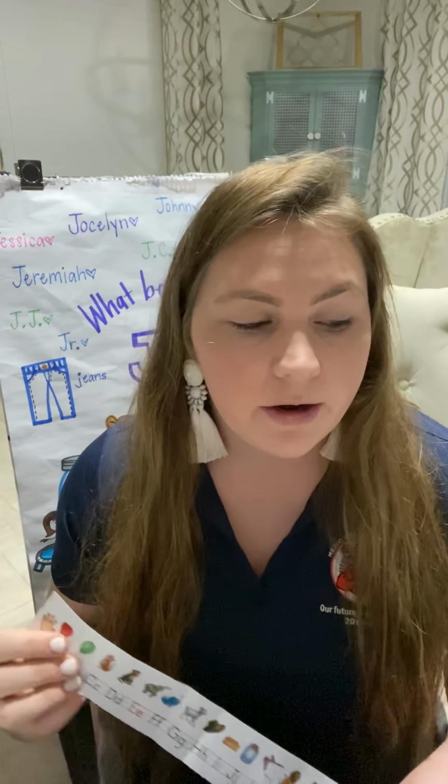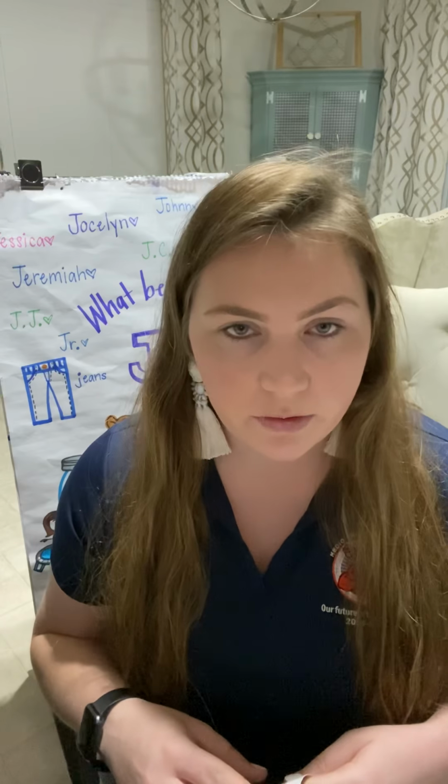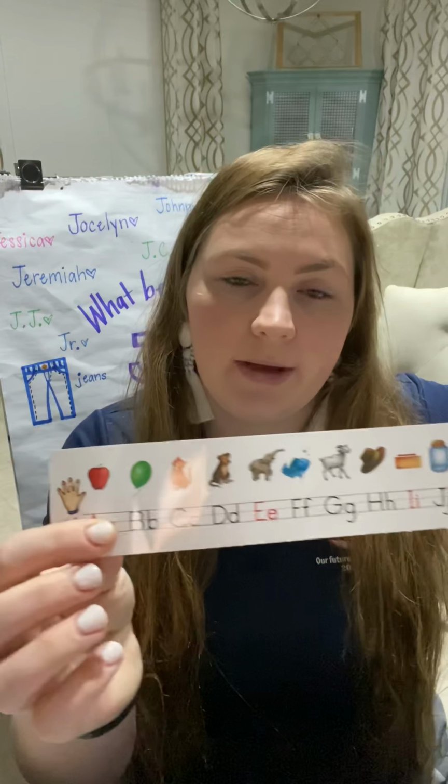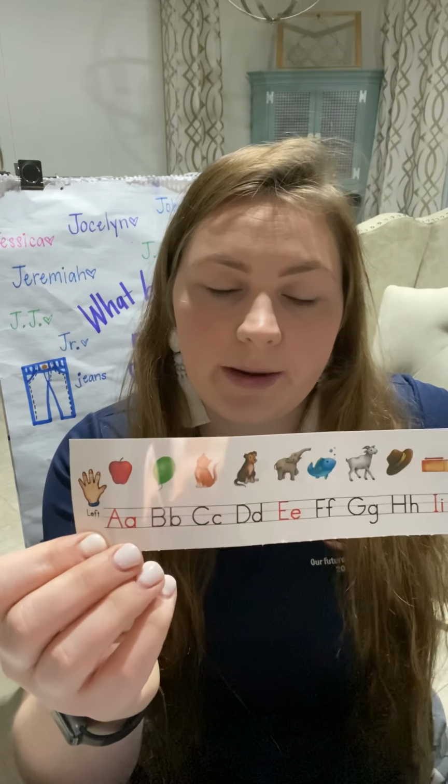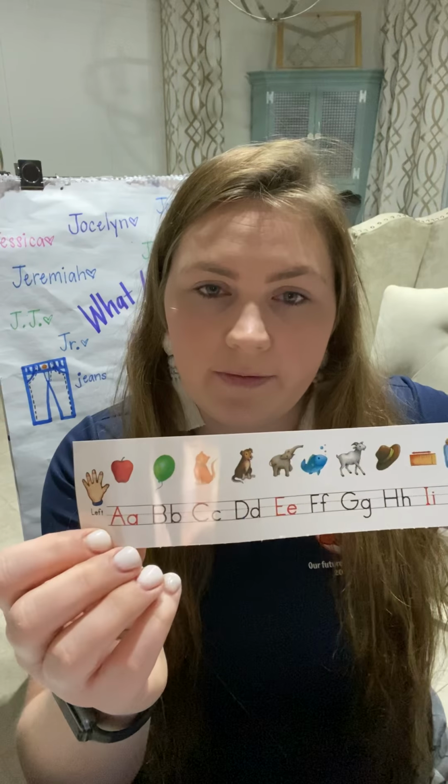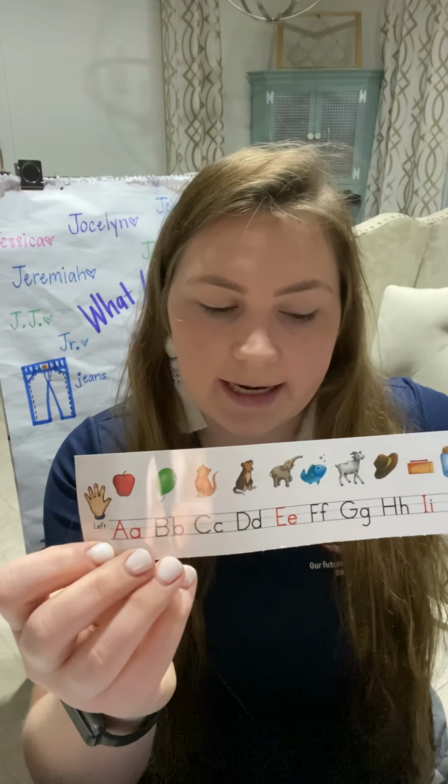All right, the next thing that we're going to do is our Saxon. We are on lesson 91, and the first thing that it says to do is to go through and say the alphabet, and you're going to bend down and touch your toes. So I am going to hold up our handwriting strip so that you can see it. You're going to bend down and touch your toes, so if you need some space, scoot back and stand up.